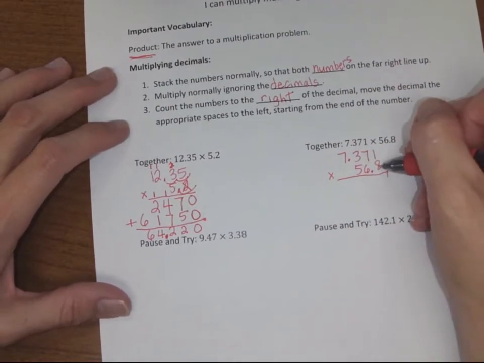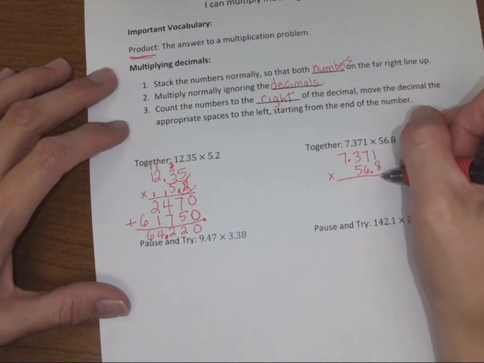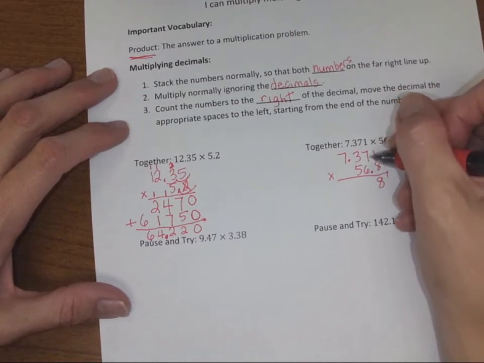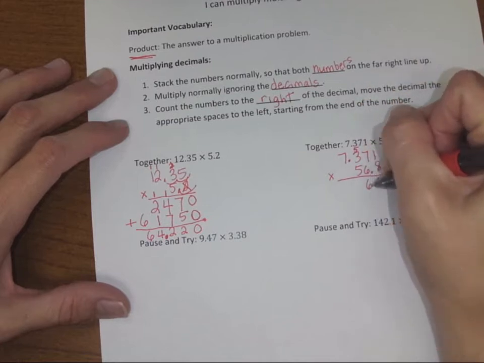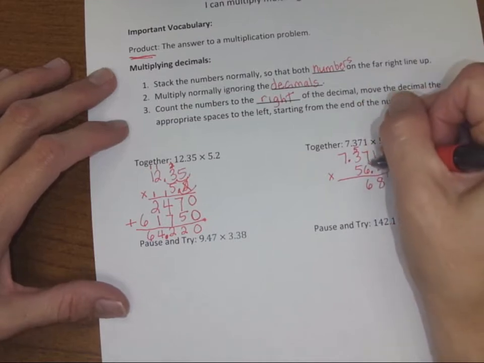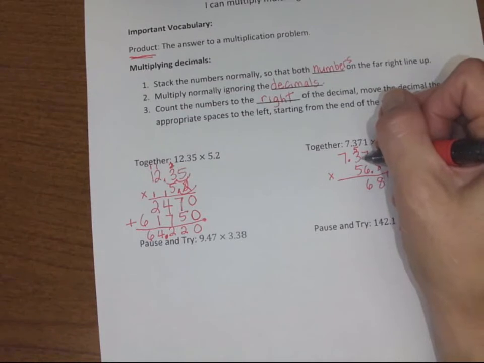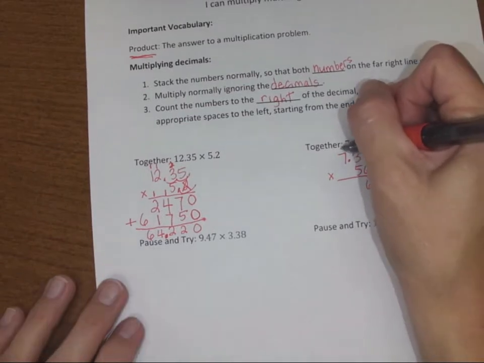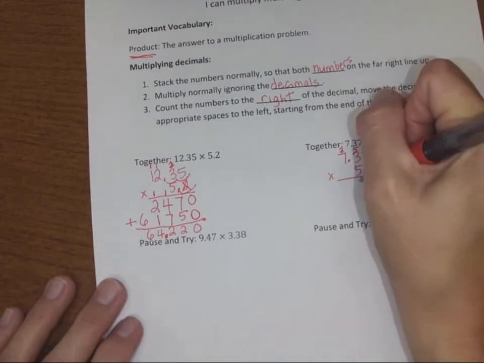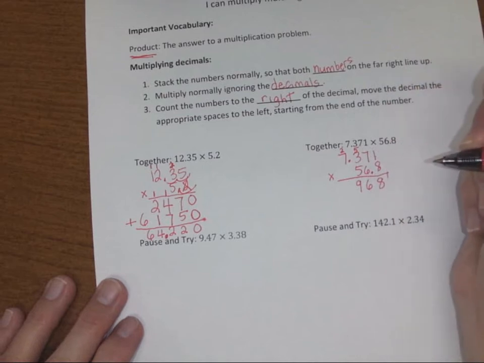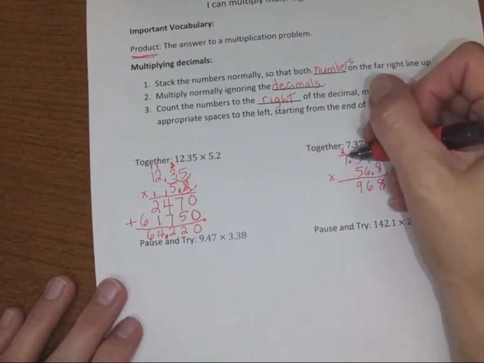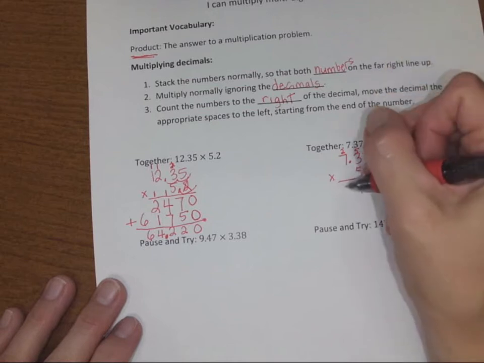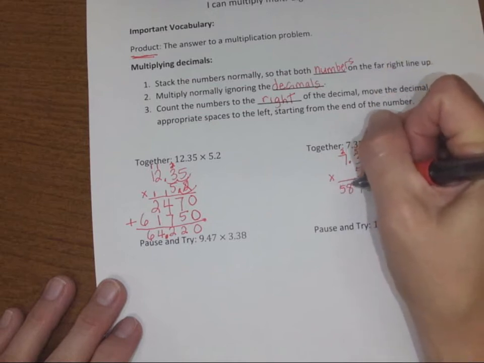Then I start with the 8. 8 times 1 is 8. 8 times 7 is 56. 8 times 3 is 24, plus 5 more is 29. And 8 times 7 is 56, plus 2 more is 58.